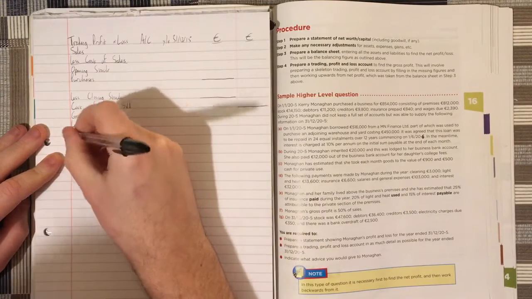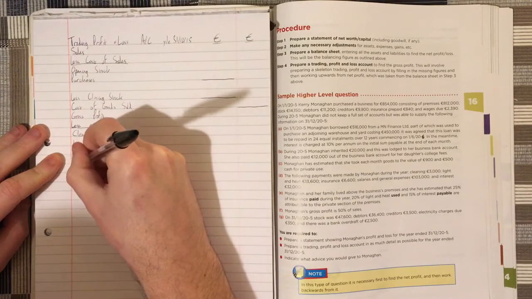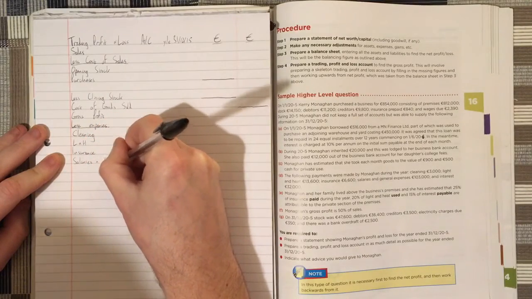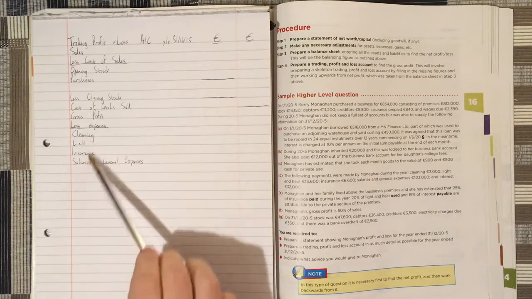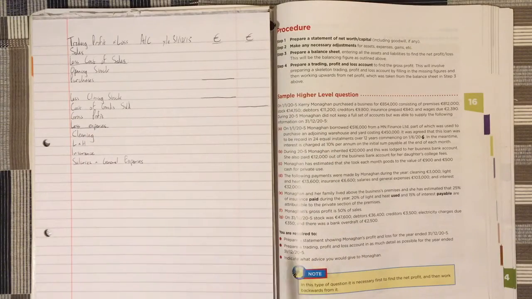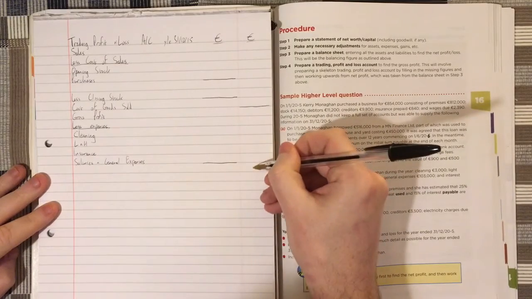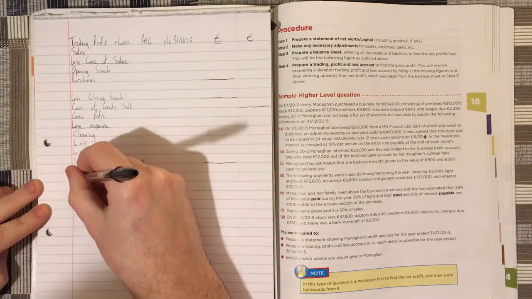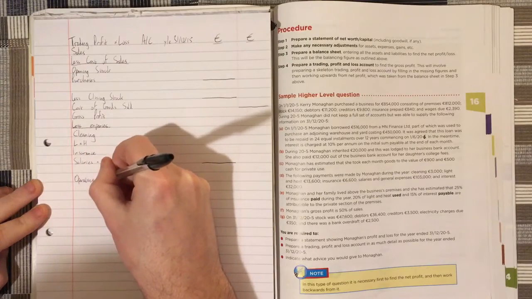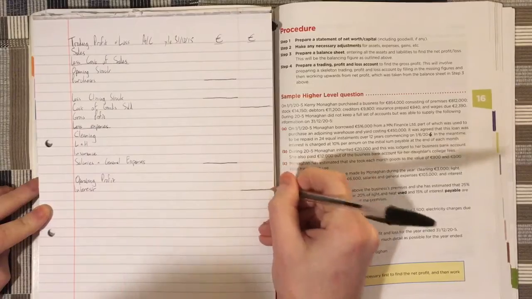So I've got cleaning, light and heat, insurance, and salaries and general expenses. That's it for this question. If you're doing an exam question, maybe leave a couple of spaces in case you forget something and realize it later. But I know it's just 4 in this question, so I'm going to put the 4 of these in. I would add those up, which would give me an expenses number. I would subtract that from my gross profit, and that would give me operating profit. And then I would take away interest, and that would give me my net loss.